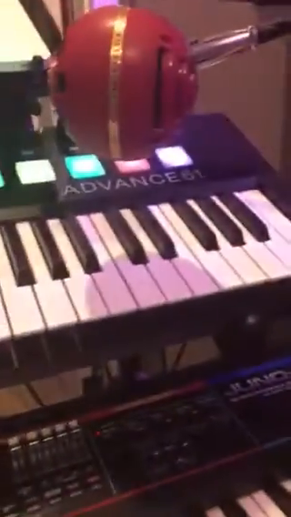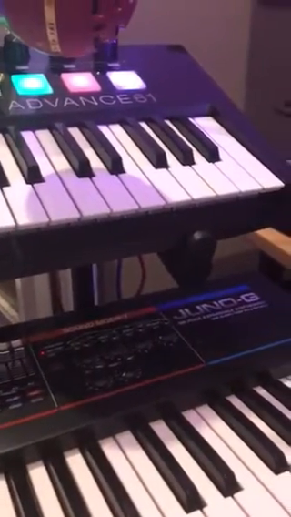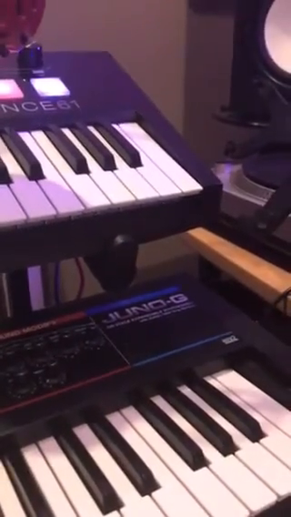Now I have the Advance and I have a Roland Juno G, but even with the Juno G, man, you get tired of the same sounds over and over in standalone, and that board is kind of dated. It's good for some of your sounds. Some things I do use on it, but a lot of things I don't really use on it anymore. I'm actually thinking about getting rid of it, but anyway, that's another story.